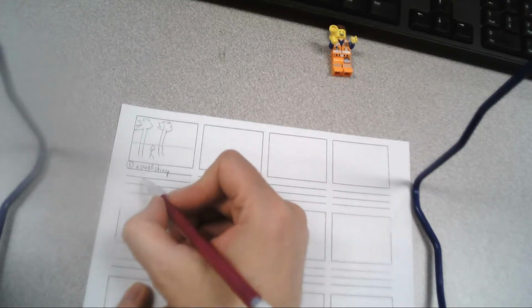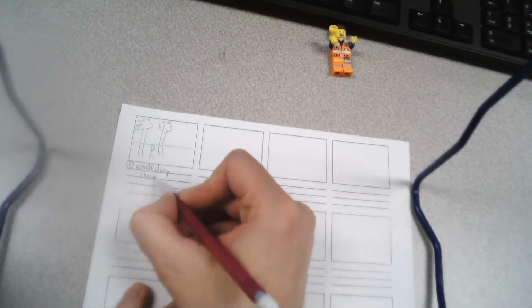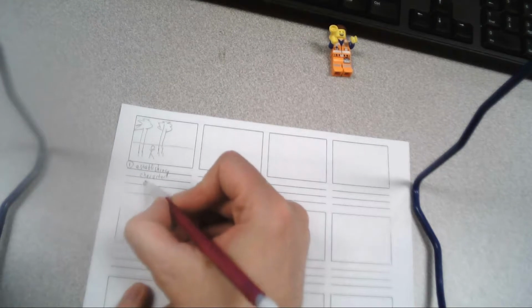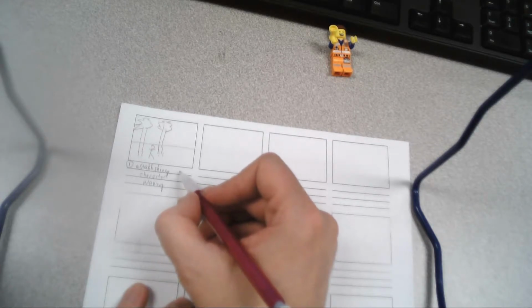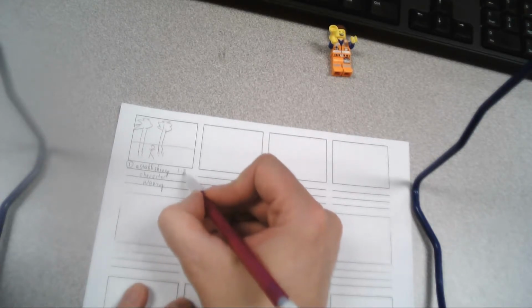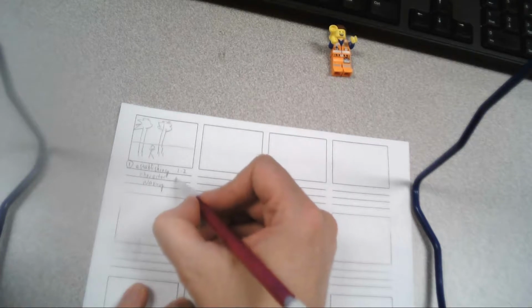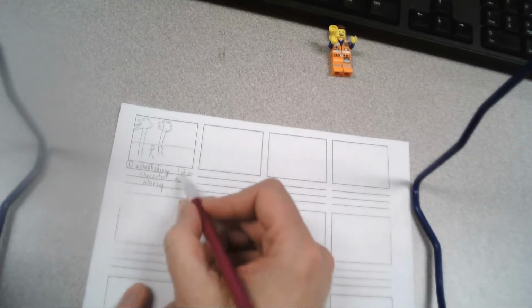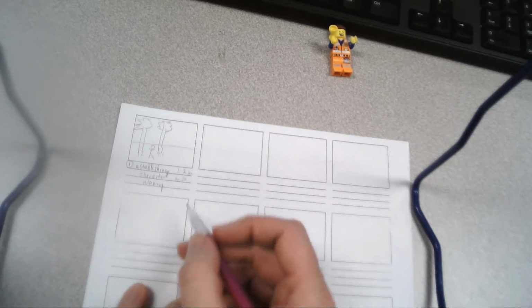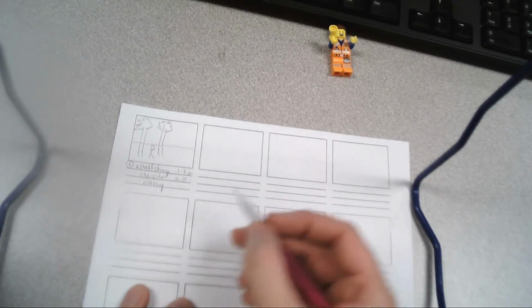Now, the character is waving. So I'm going to write a description of what the character is doing. And I'm also going to put in about how long I want that action to last. I'm just going to say 1 to 2 seconds, which would be 10 to 20 frames. Okay, and that's just because I'm animating at 10 frames per second. Depending on what you animate at, that'll change.